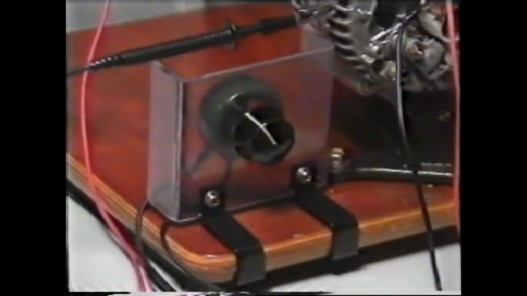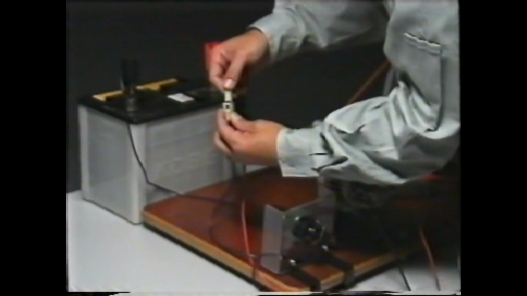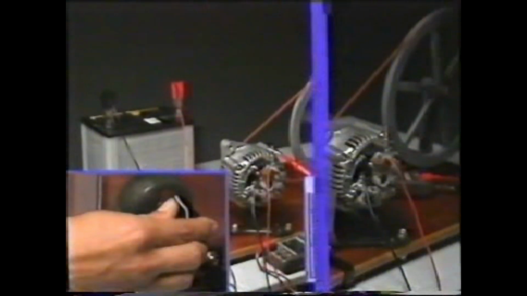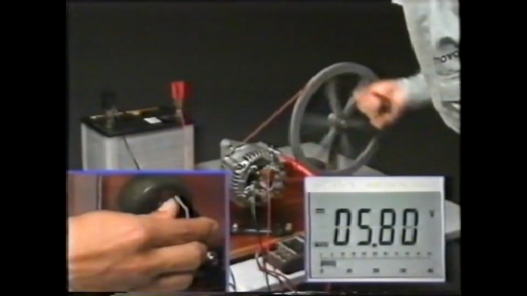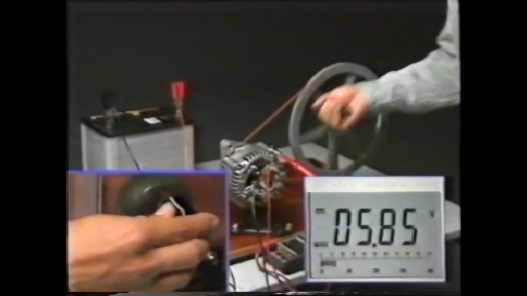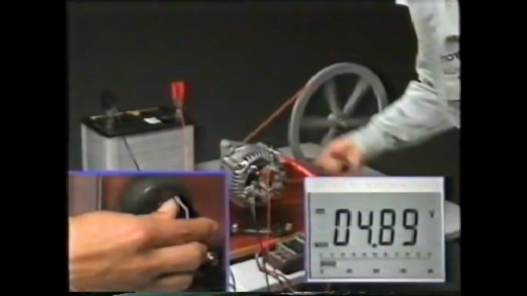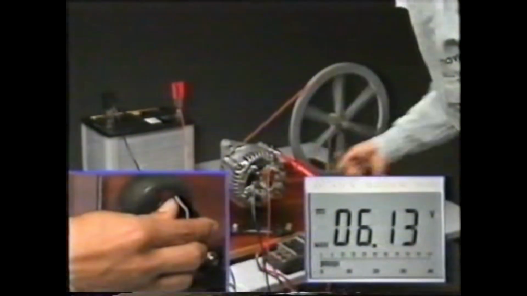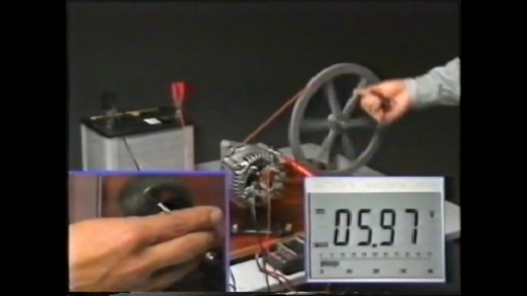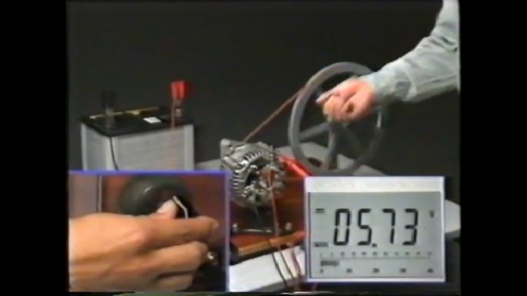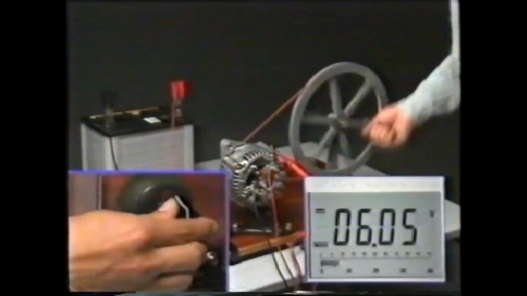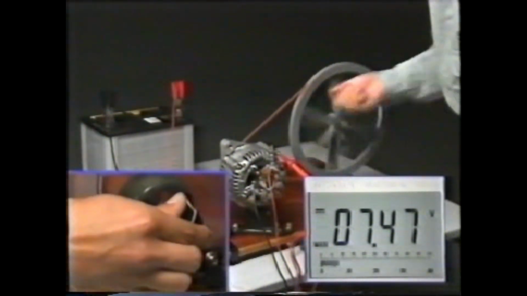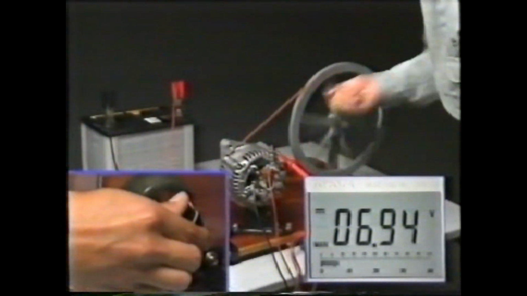We now put a variable resistor between the rotor coil and the battery. When the rotation of the alternator decreases, we can increase the current to the rotor coil by reducing the resistance of the variable resistor. This will strengthen the magnetic field of the rotor. On the other hand, when the rotation of the alternator increases, we can decrease the current to the rotor coil by raising the resistance. This weakens the magnetic field of the rotor.